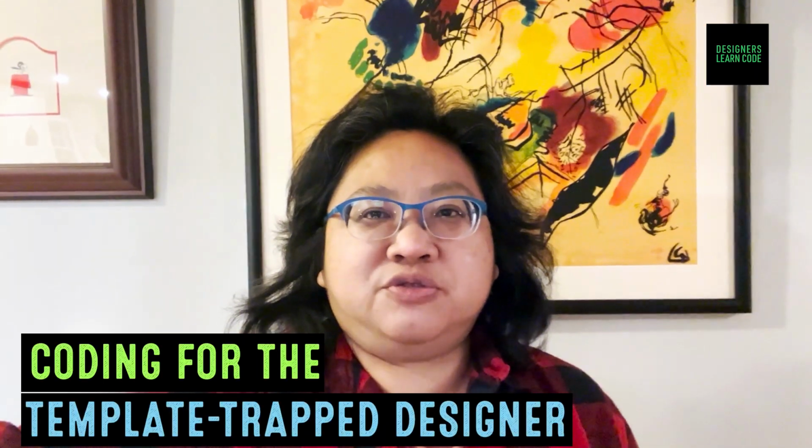Coding for the template trap designer. So you may have been under the impression that you don't really need to know coding to design for the web, and that's because there are so many tools and so much software that you can use to build your website in a drag and drop visual fashion. And it's true, there are so many tools that you can use.